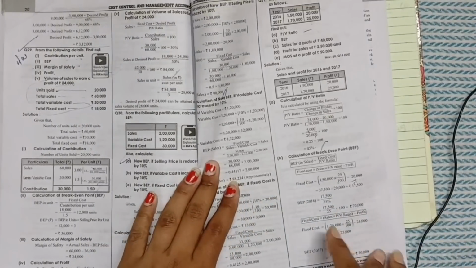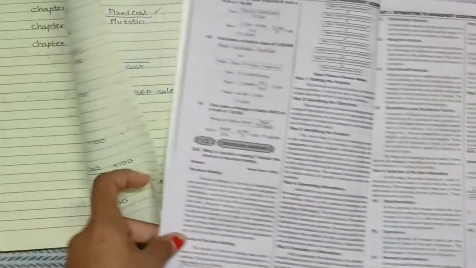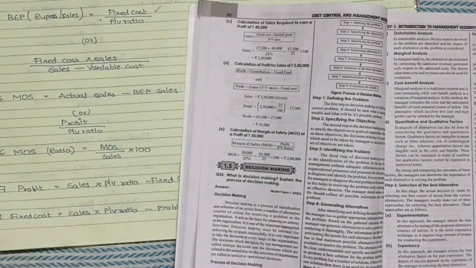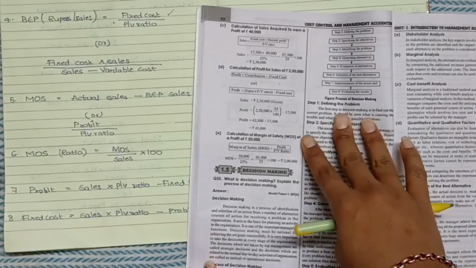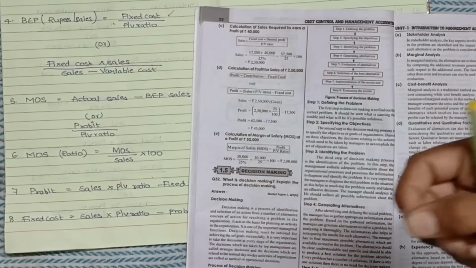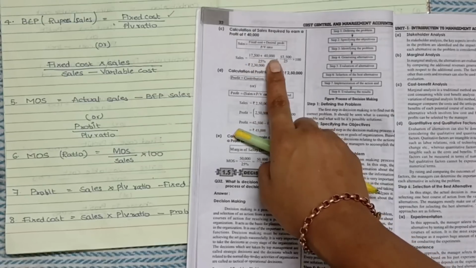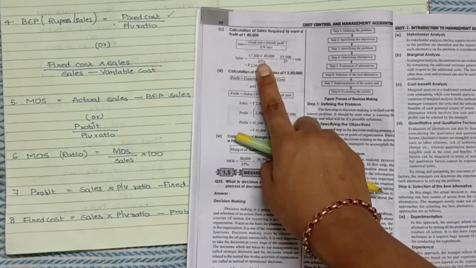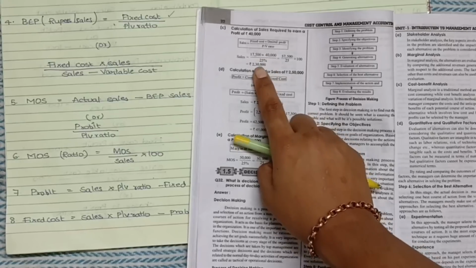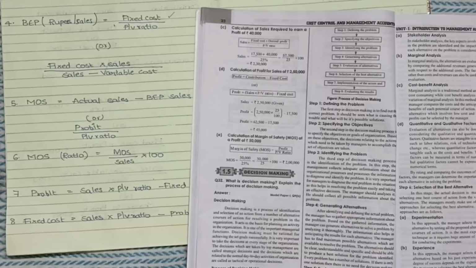Okay? So just now I have, this is the last question, just see. Here they are asking to find out the sales required to earn a profit of 40,000. If you want to get 40,000, how many sales you need to do? So 17,500 is the fixed cost plus desired profit is 40,000. PV ratio we are having. If you substitute this means 2,30,000 will be the sales amount.